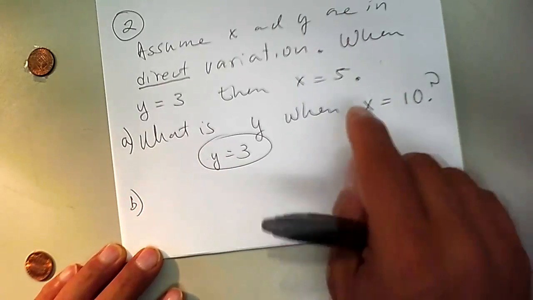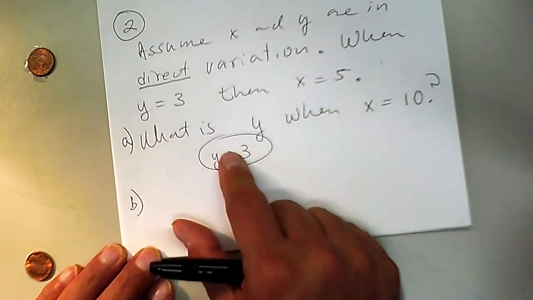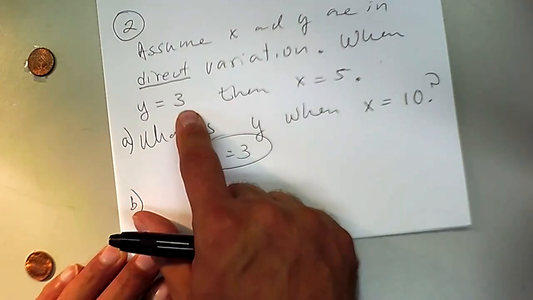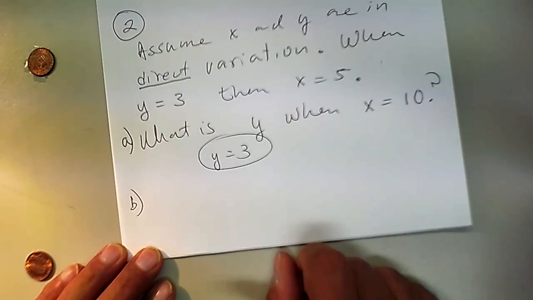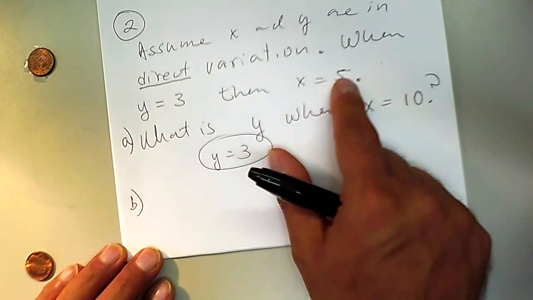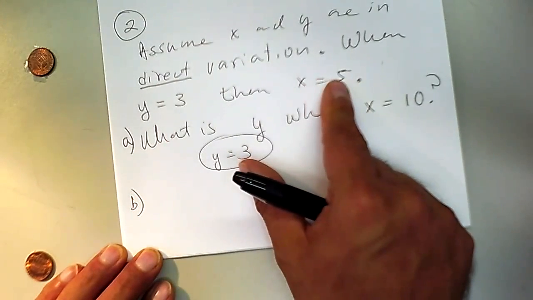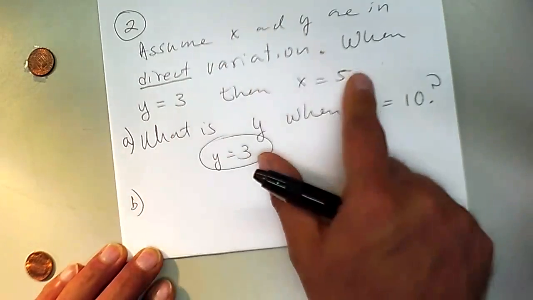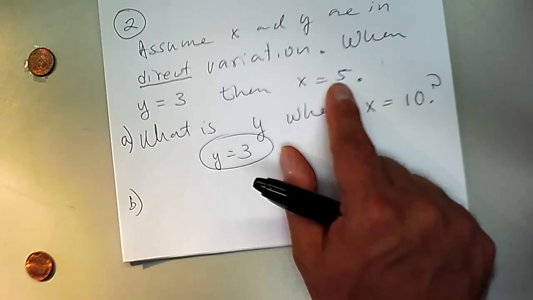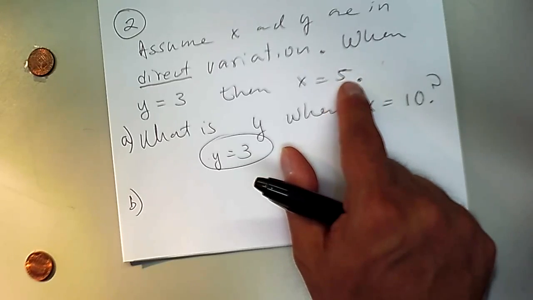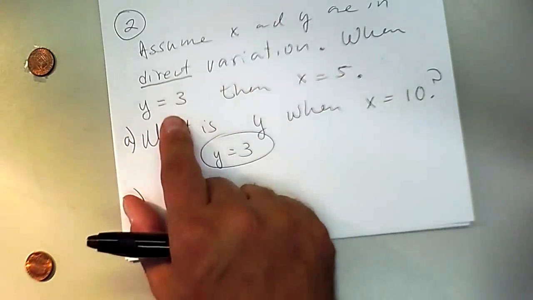The difficulty happens when it is not as obvious. If we put 15 here, you would know, oh, triple the x, triple the y, so 15 corresponds to 9. If we put 20, which is 4 times as much, that would be 12. If we put 100, which is 20 times as much, then y would have to be 60.